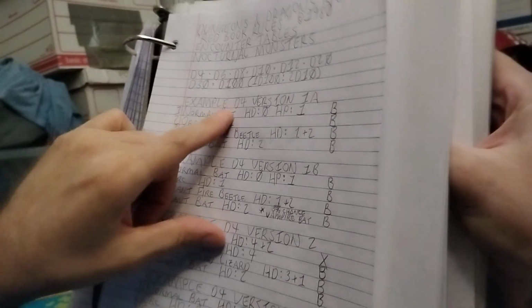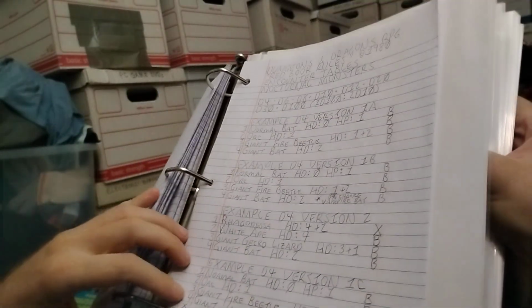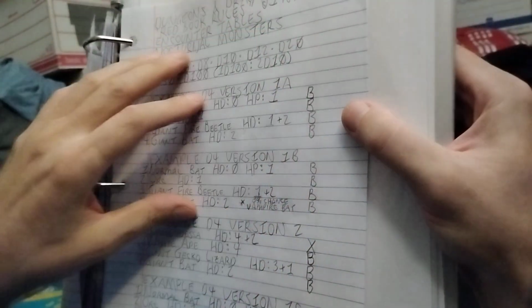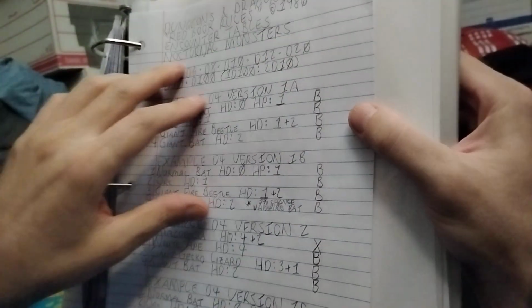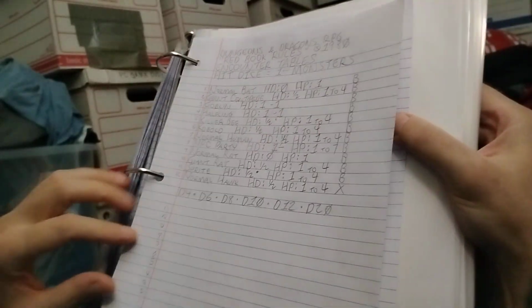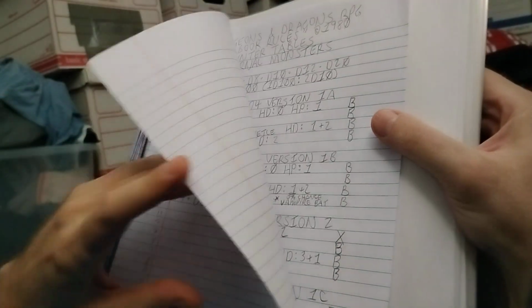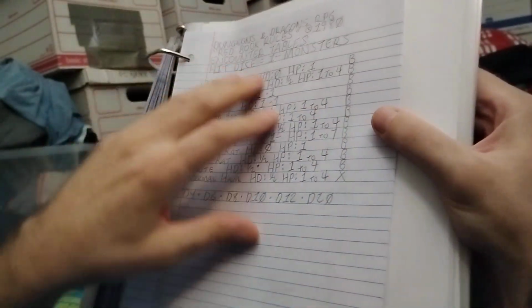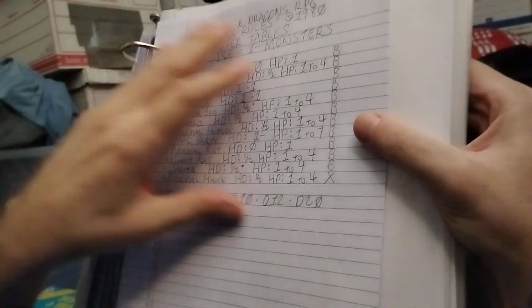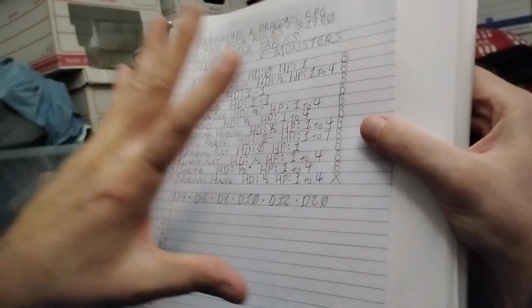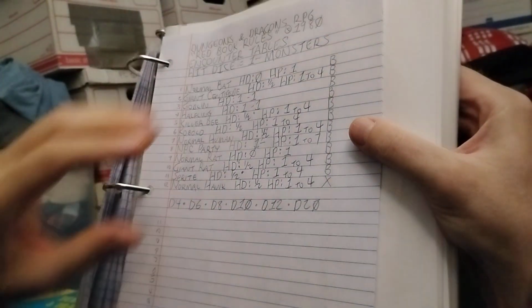And then I have the different encounter charts. But right now, these encounter chart tables are in experimentation mode. They're prototypes. I'm not ready to actually do an actual table.